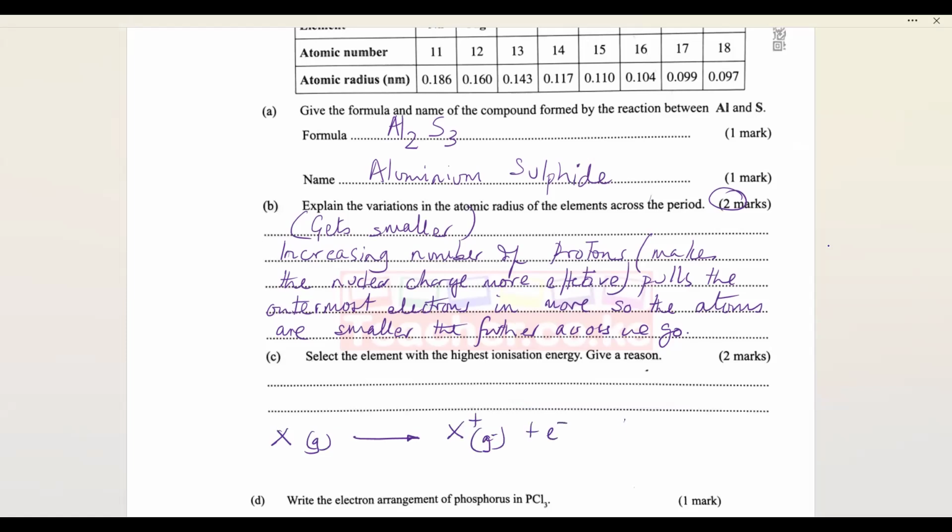We have to put energy in to do it. So the one which is most difficult to lose, well, that means it'll be on the right-hand side, and in this case it'll be argon.